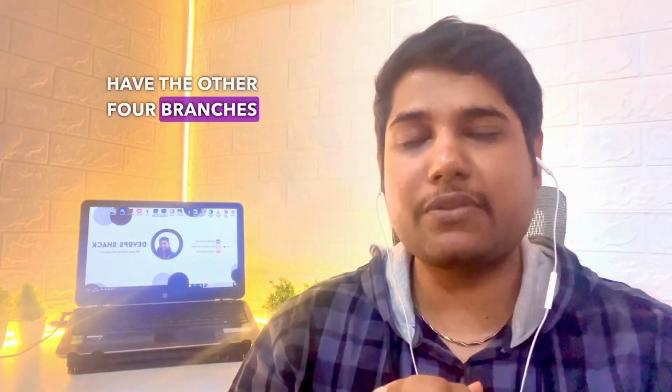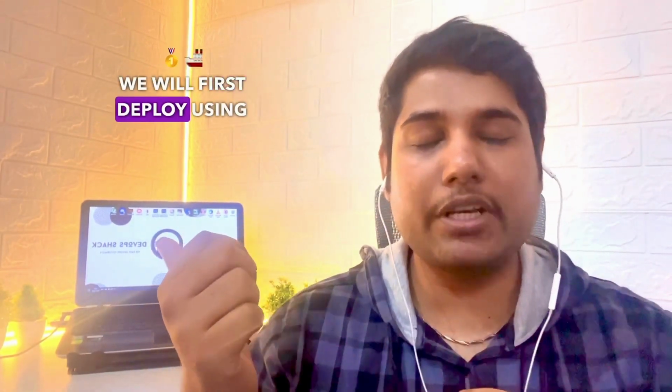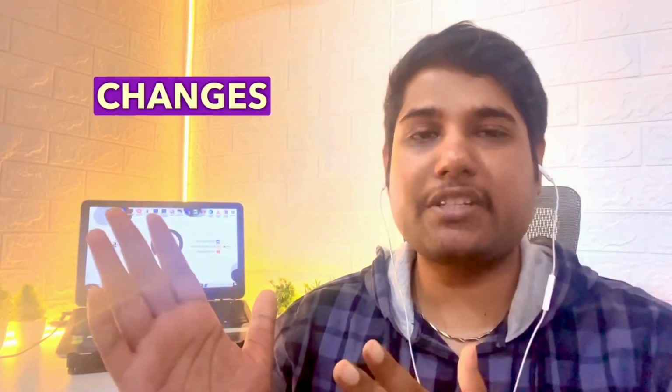Then we have the other 4 branches which are created from master as the base: dev, QA, PPD and DR. So all these 4 branches are created from master. How it works: we first deploy using the dev environment, then the QA environment, then test everything. Once we move to the next branch, we merge the changes from the previous branch.